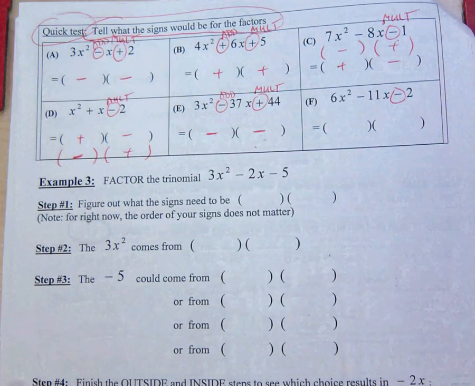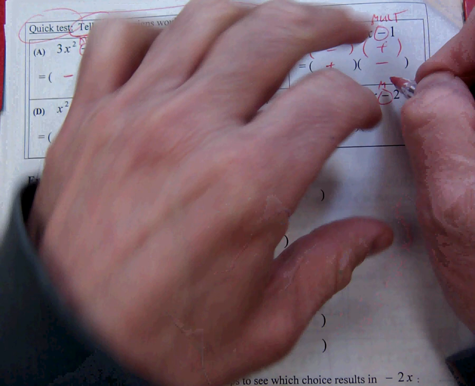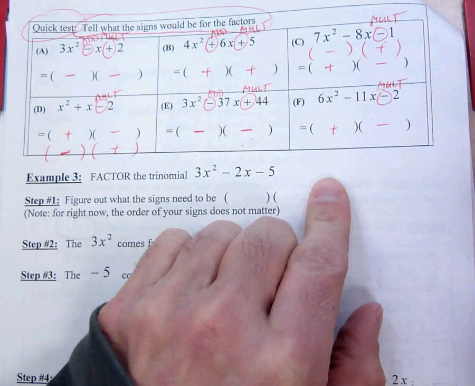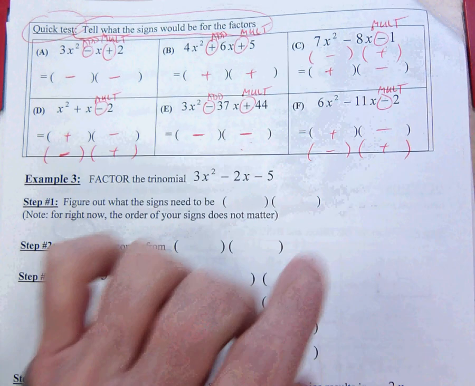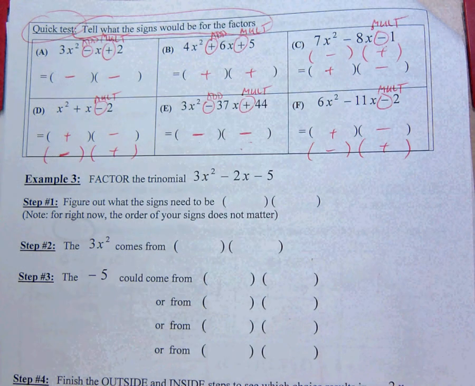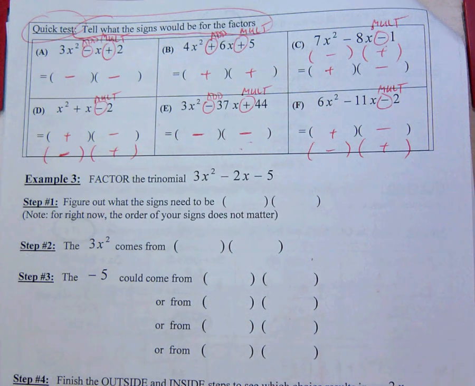What's the only way two numbers can multiply to a negative? A what? A plus and a minus. And again, I don't know which one goes first, but the bottom line is you have to have one of each. So that's what you do first. Figure out what the signs are, because that'll cut the things you have to try way down. Yes? Okay.